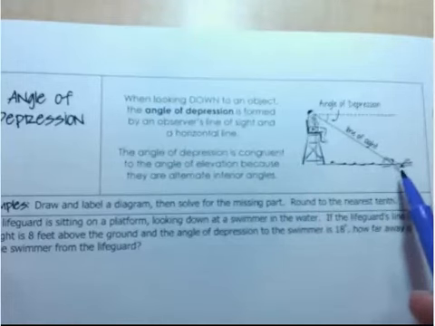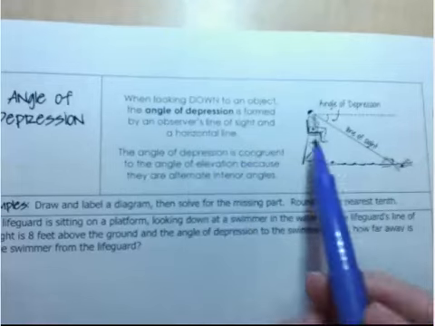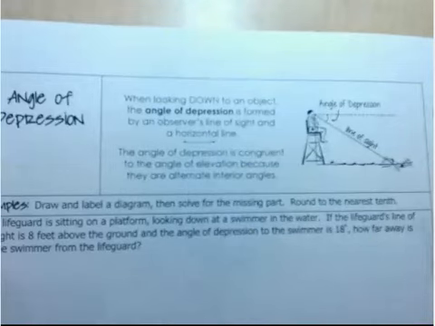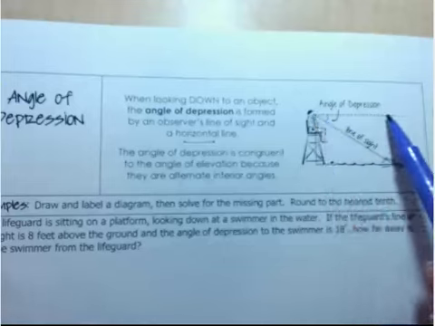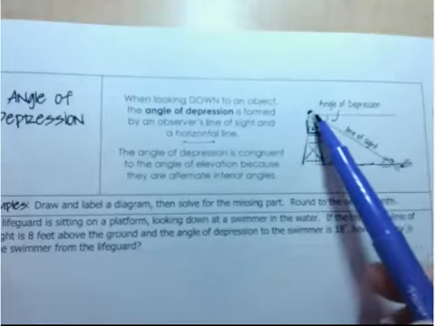It's formed by an observer's line of sight. So here we have a lifeguard, and the lifeguard's looking down at a swimmer. And the angle of depression is formed by that line of sight and a horizontal line. So our horizontal line, though, is up here where the lifeguard's eyes are. So this is our angle of depression.